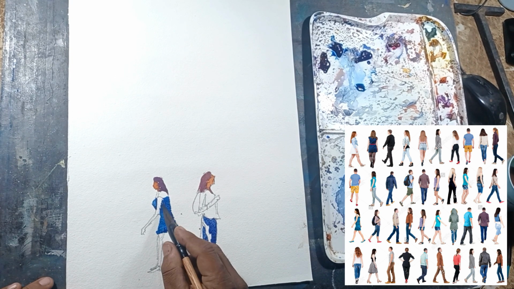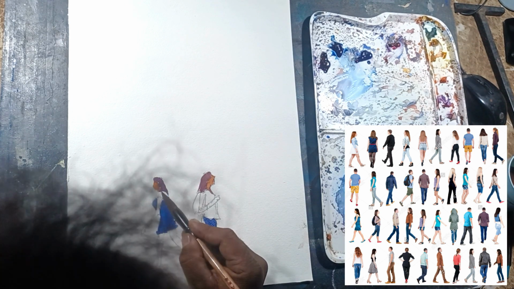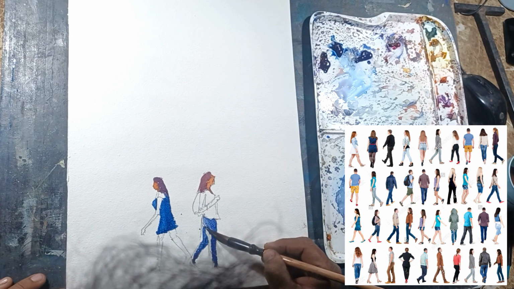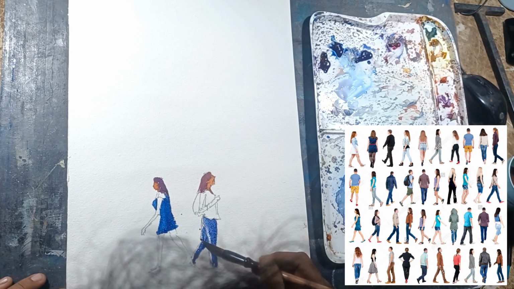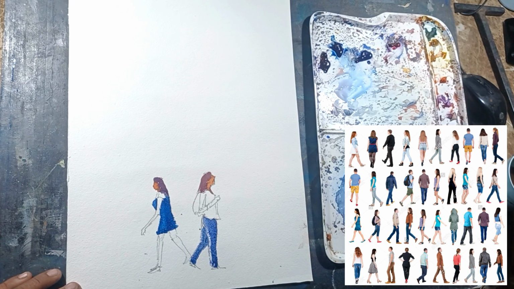So I have to make sure that it is lighter on one side, so that automatically it looks a little darker from the other side. Like that. And then this portion I am going to blend it. My light is coming in one direction only, this side.